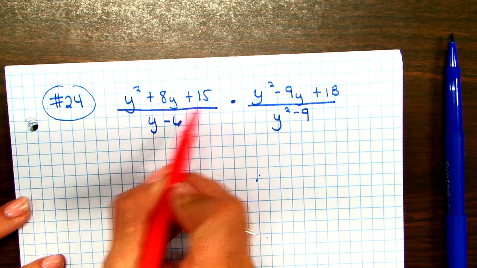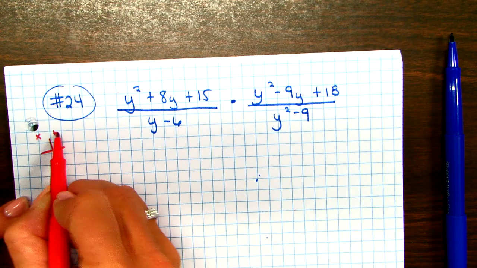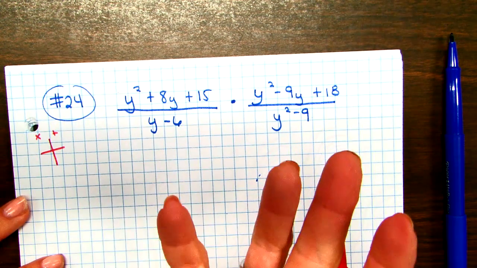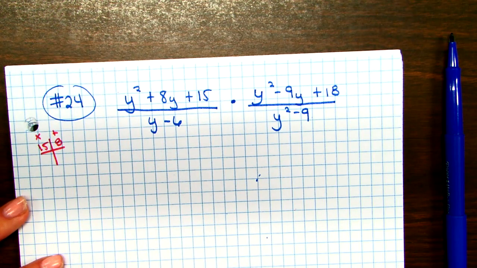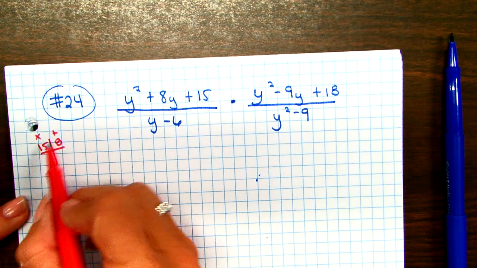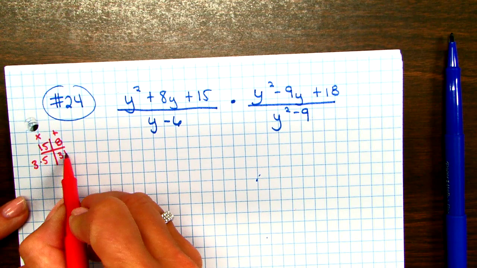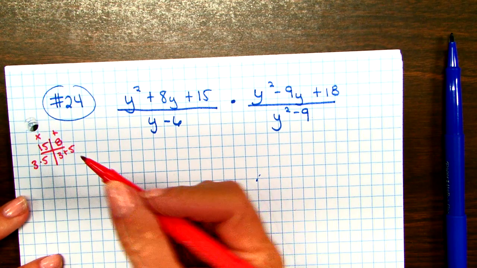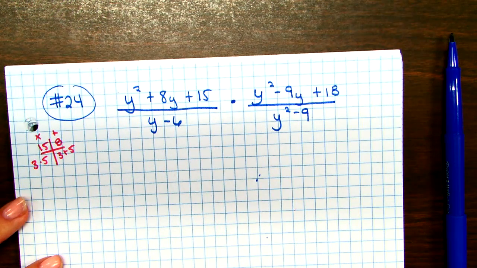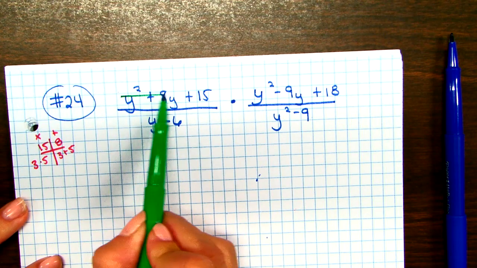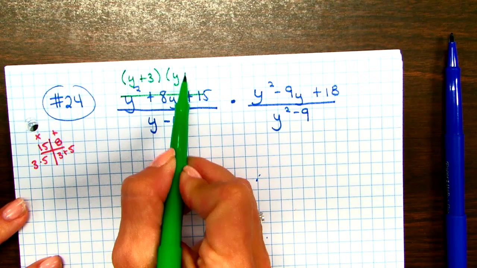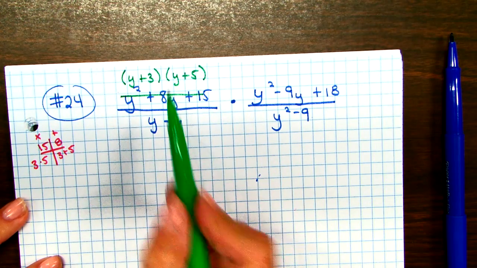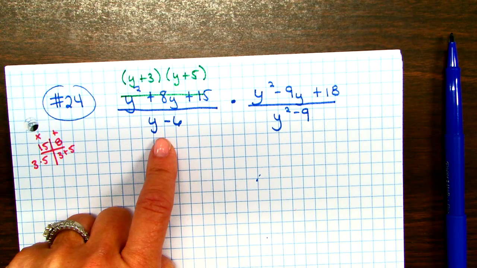So y squared plus 8y plus 15. I don't have to see this, especially on a plus-plus problem. All of your signs are going to be positive in a plus-plus problem, and maybe you can come up with your numbers for 15 and 8 without a chart. That's totally fine with me. I don't draw a chart when I do these. I can do it in my head, and maybe some of you are getting to that point as well. The two numbers that multiply to get 15 and add to get 8 are 3 and 5. So this numerator would be y plus 3 and y plus 5. Can't do anything to y minus 6. Let's move on.